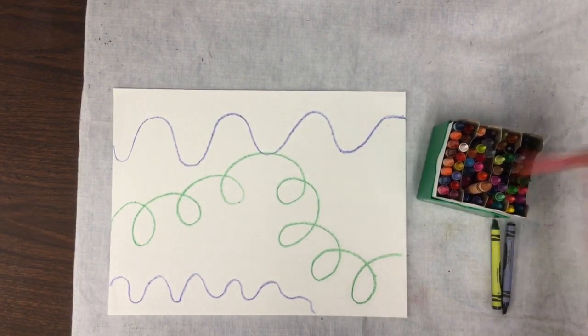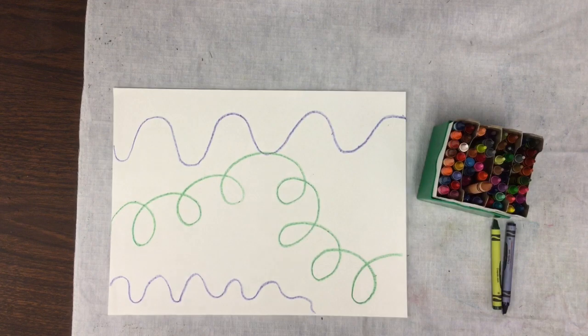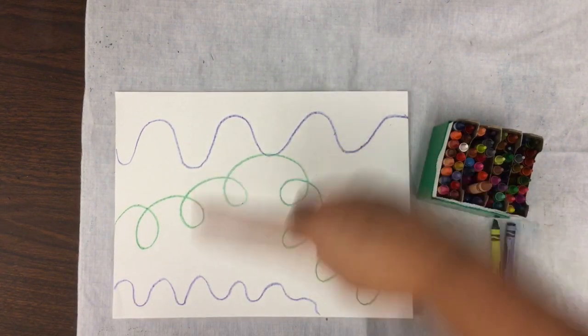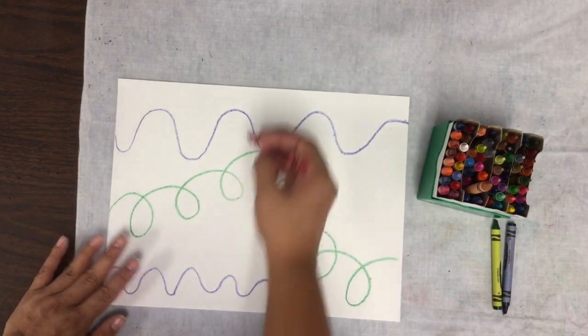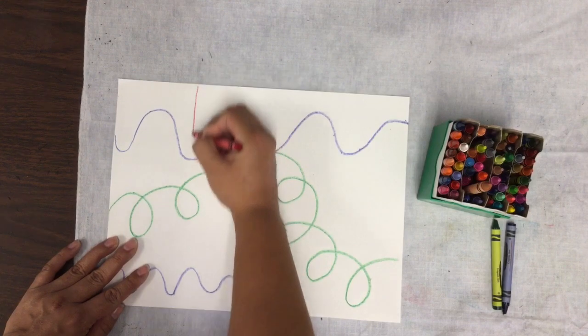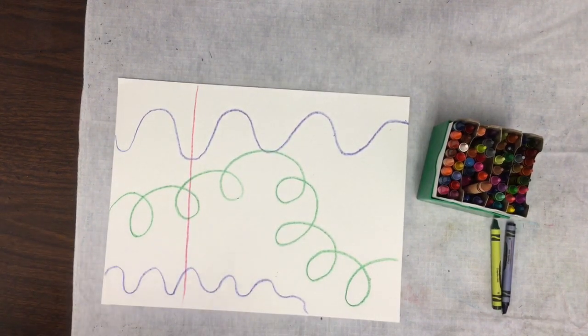Our next line we talked about is a straight line, okay? Like our fingers, straight. All right. I'm going to just pick a spot on the page and draw a line down. Now, is my line perfectly straight? No, but I'm trying my best, all right? We're practicing. It's okay if it's not perfect.